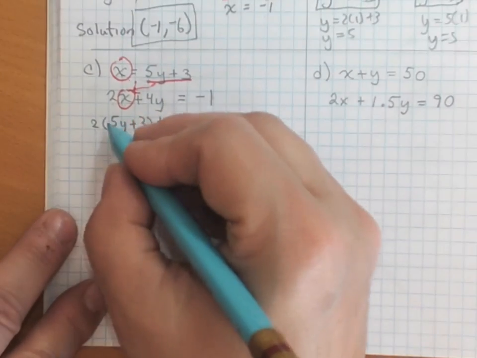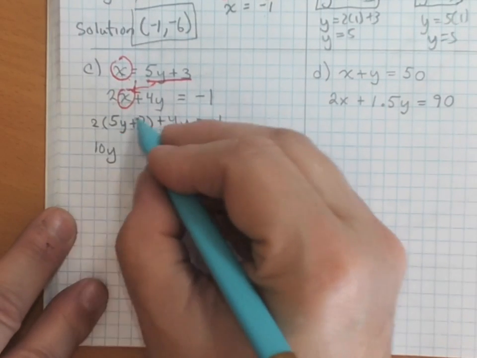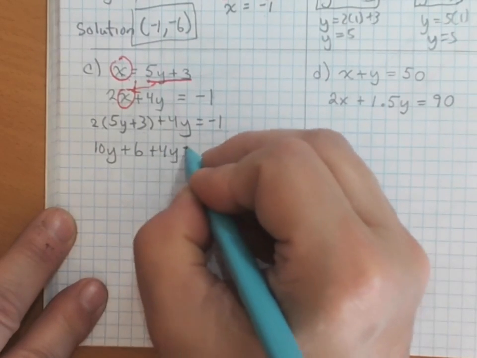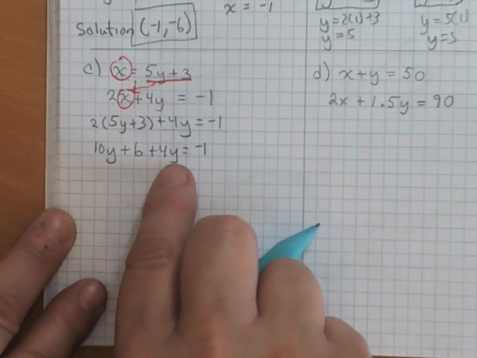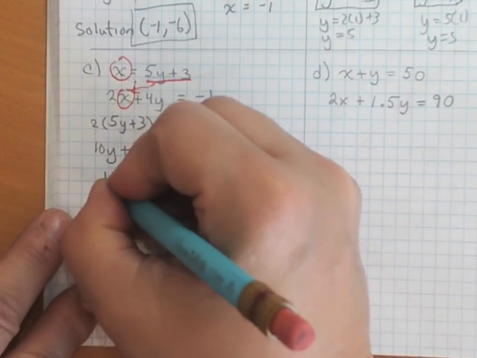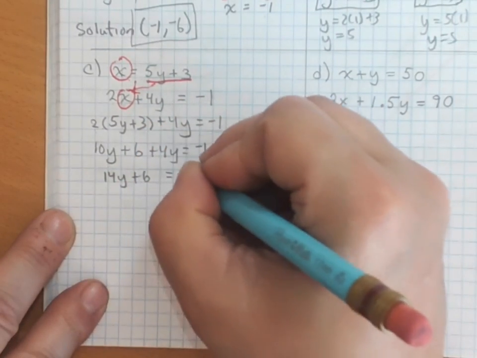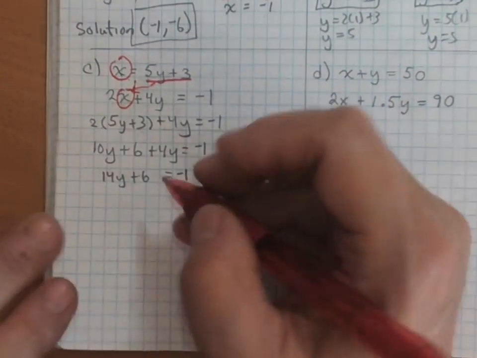Let's distribute first. So 2 times 5y, 2 times 3, so plus 6, plus 4y equals negative 1. So let's simplify this. We have 10y and 4y on the same side, collect like terms, that's 14y plus 6 equals negative 1. And then start solving.